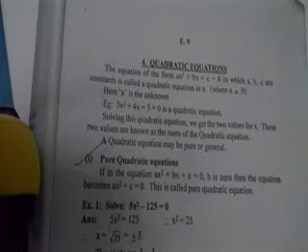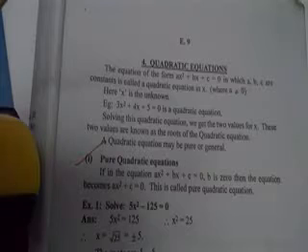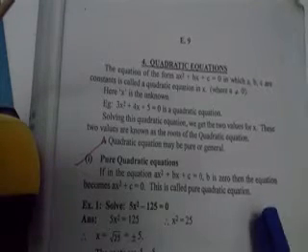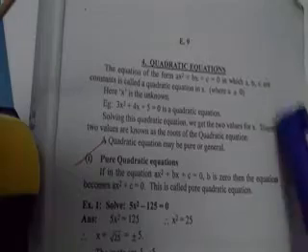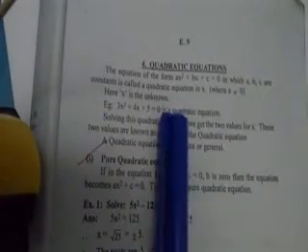Today we are going on to the next topic in equations, which is quadratic equations. Many of you know what a quadratic equation is. Anyway, we'll see what it is. Equations of the form ax square plus bx plus c is equal to 0, in which a, b, c are constants, are called quadratic equations in x. Here x is the unknown.